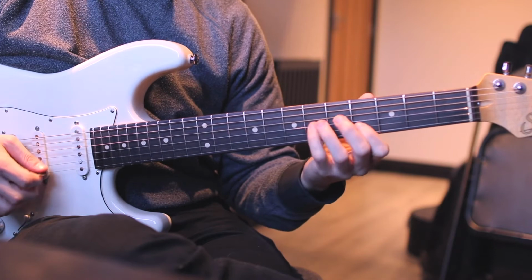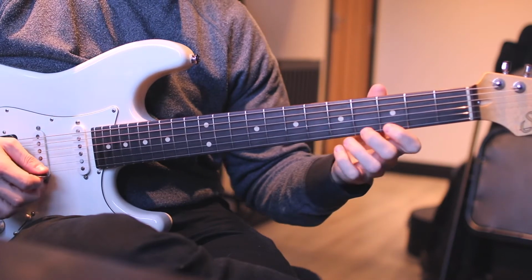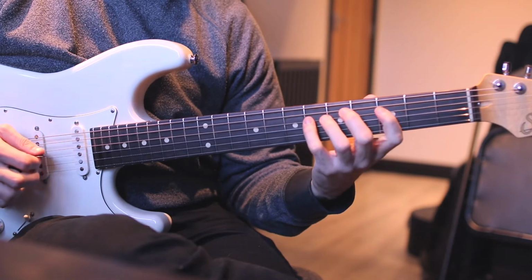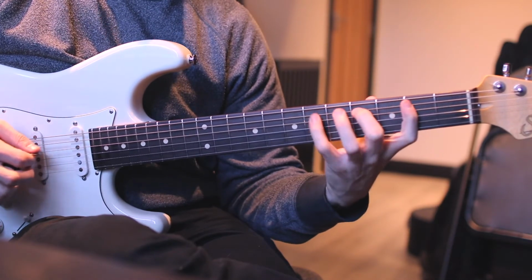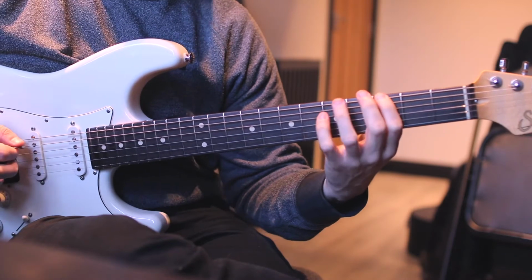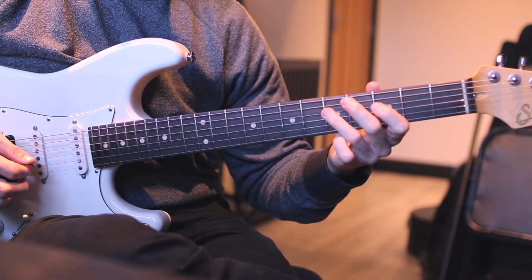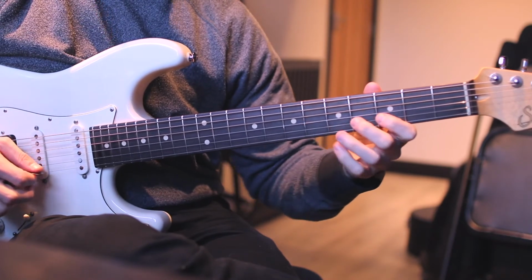Altered. Back to C minor. Altered. Back to C minor. So you can hear where the change is, right?